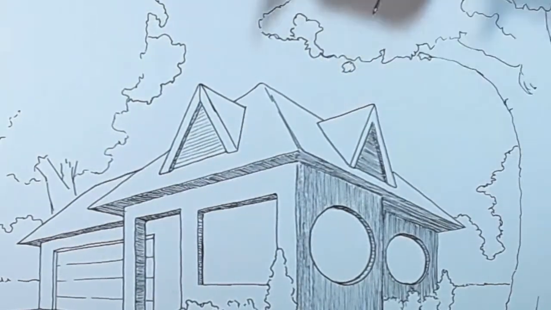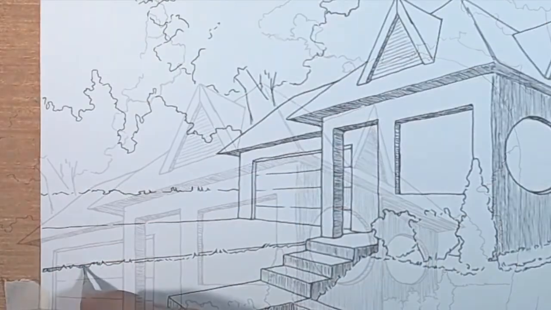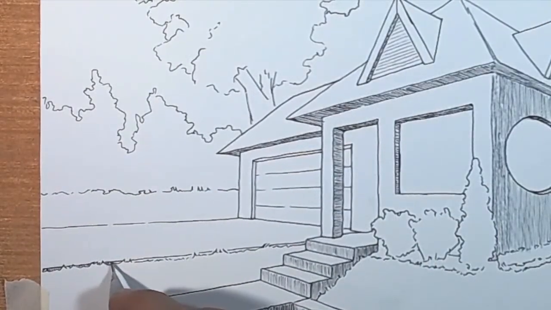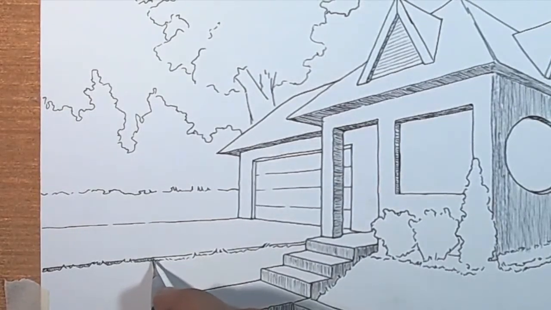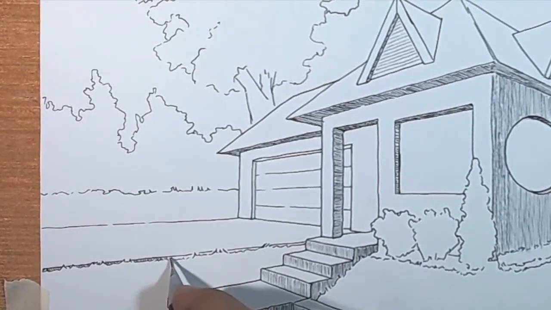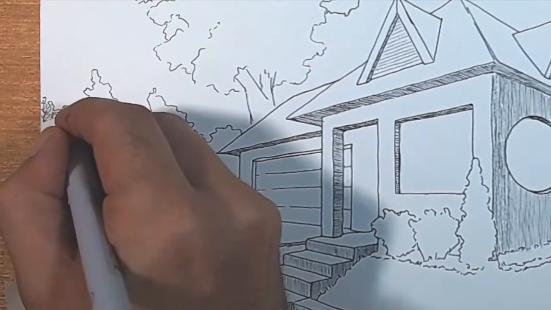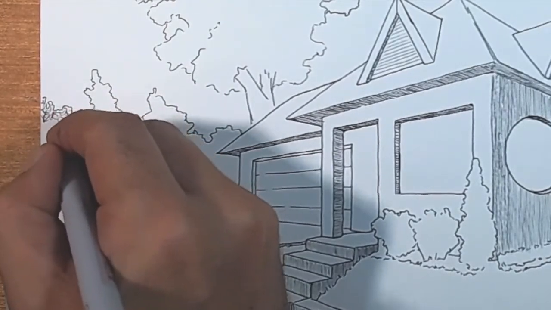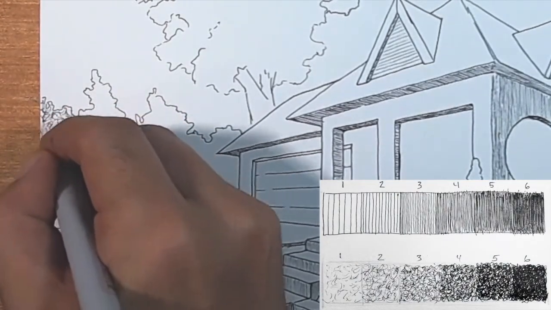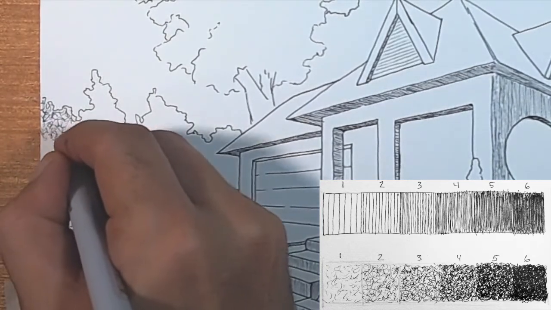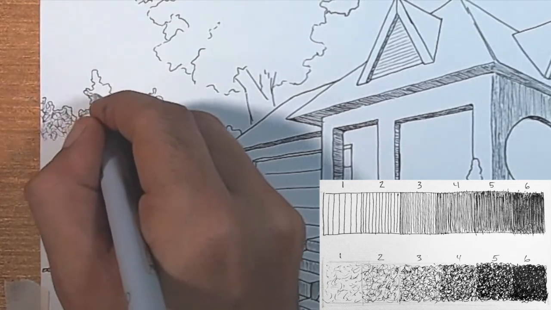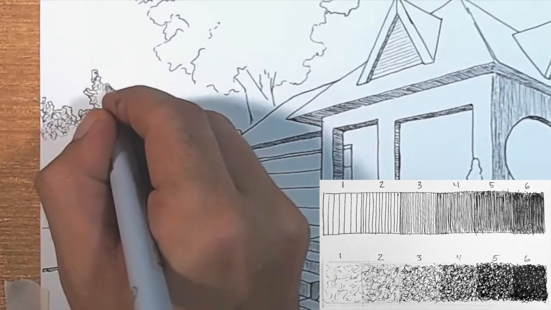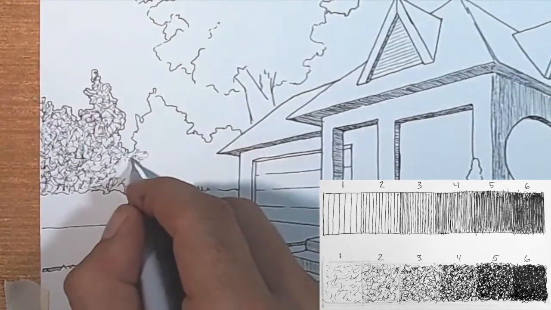On the front of the dormers, the dormer on the left, we used a value number 1 and probably a value number 3 on the front of the dormer on the right. I'm going to use some small hatching marks on the edge of our driveway and then use the second value scale, the one on the bottom in the lower right portion of your screen, the value scale made of scribbling marks, to begin working on the natural portions of our drawing.